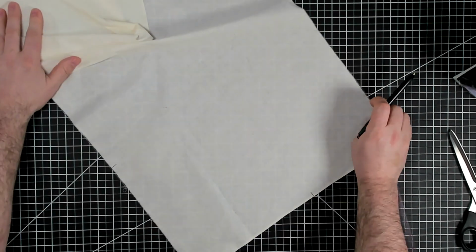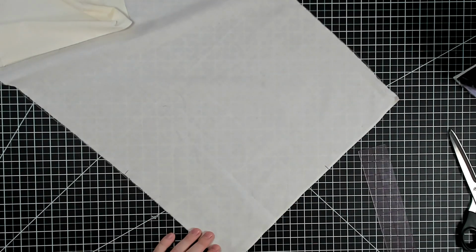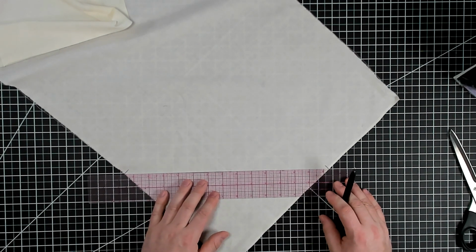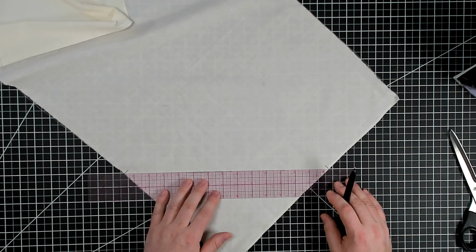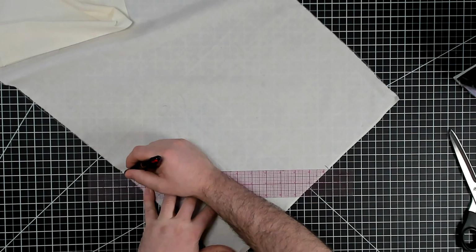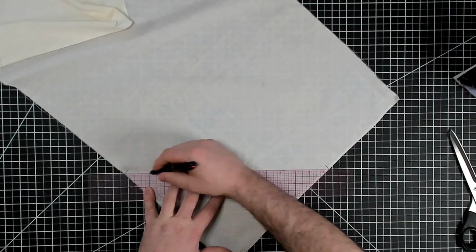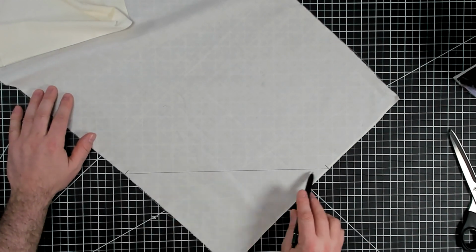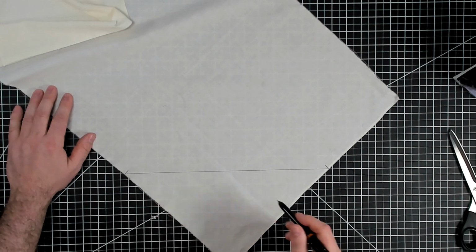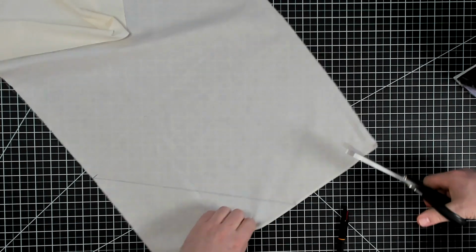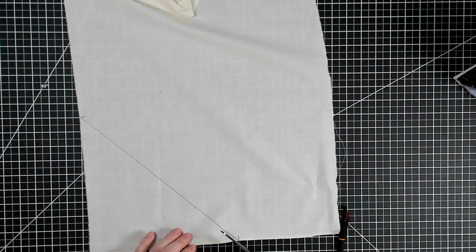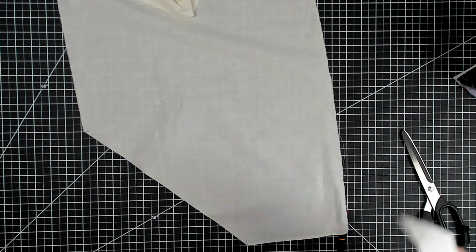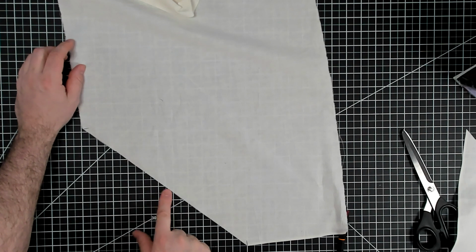Now what we want to do, okay, is connect those 2 marks. So let's go ahead and mark them. Now if you're using nice fabric, you would obviously want to use chalk or something that's not going to stay permanent. I'm just marking this with pen on a piece of muslin. So here we go. All right. So now this should be perfectly at a 45-degree angle. Okay. And I can just cut that line. Let's go ahead and cut it. Like so. And now this is perfectly on bias.